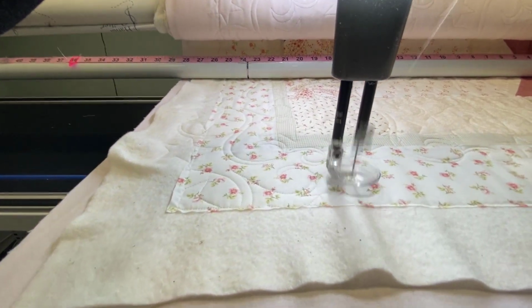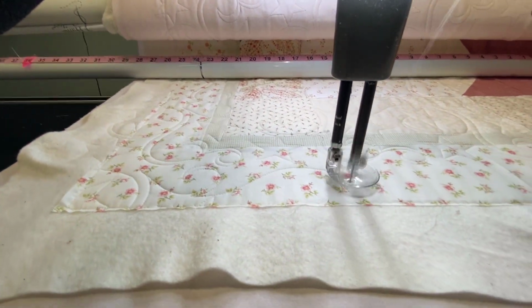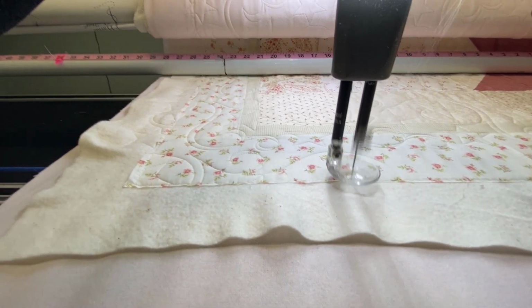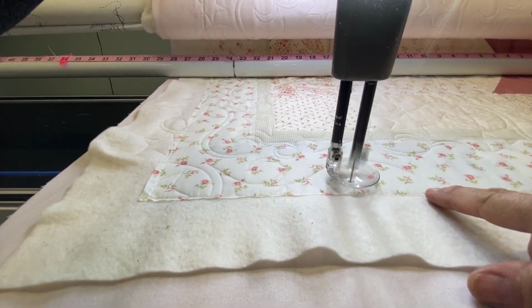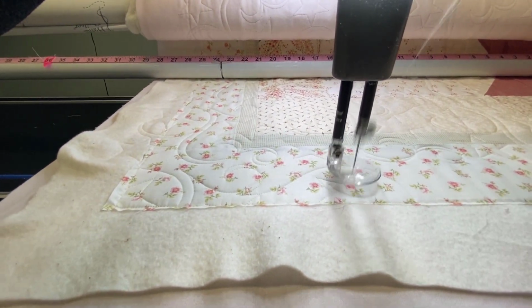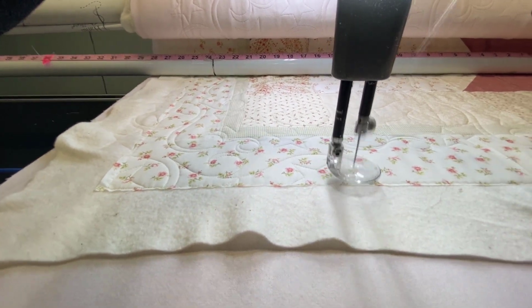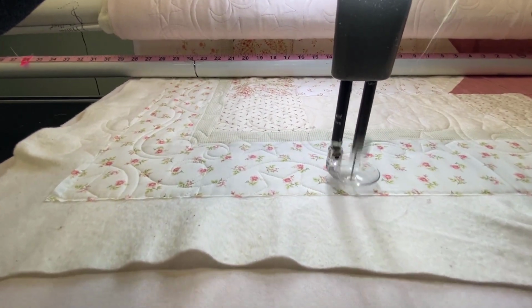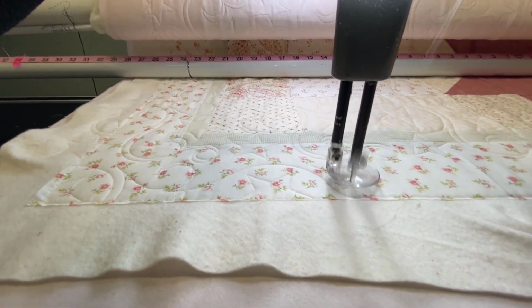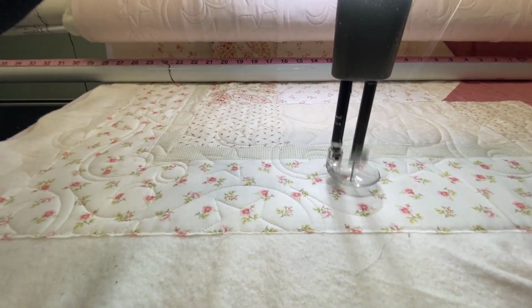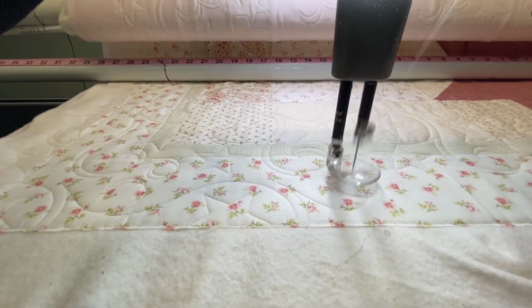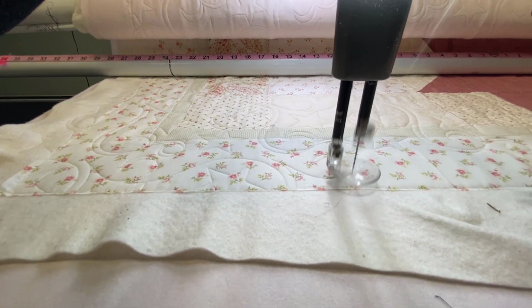Those are the basics you will need for edge-to-edge quilting. I suggest that you continue doing edge-to-edge till you feel really comfortable with it before you take on custom quilting. It takes a little while just to get used to it, but then it becomes a breeze.